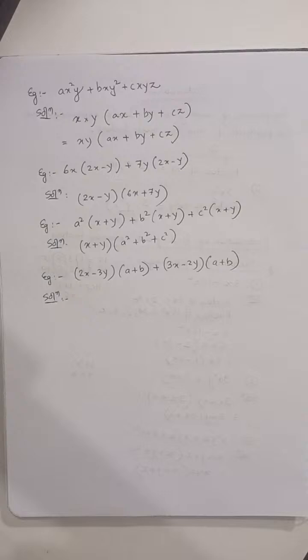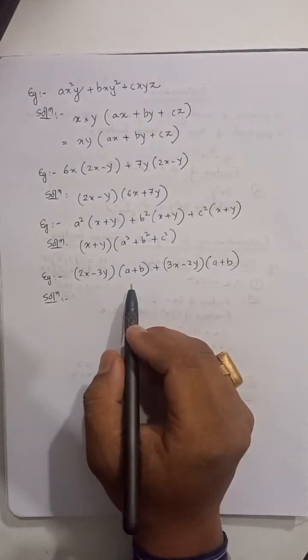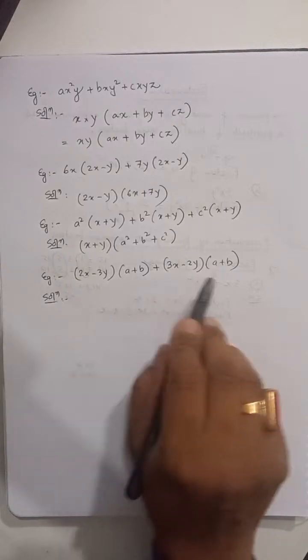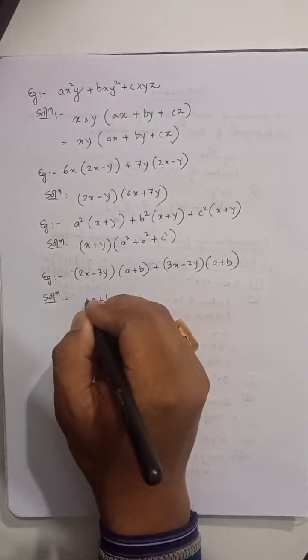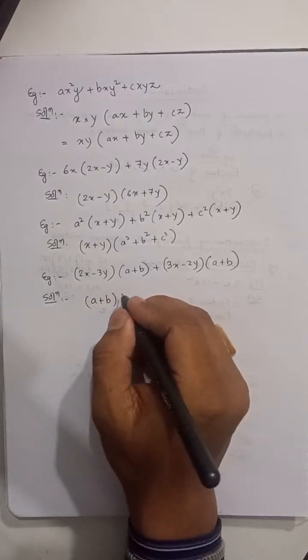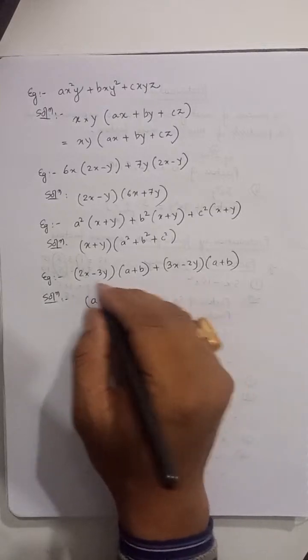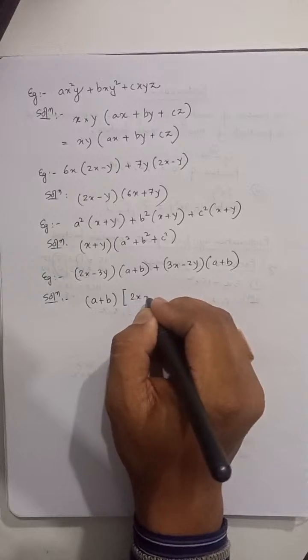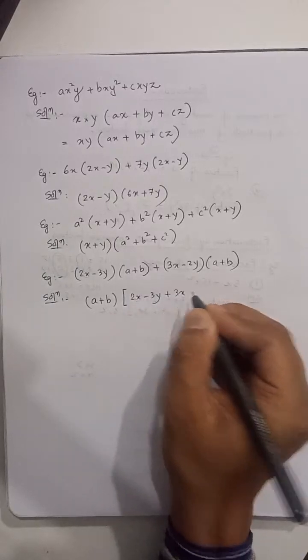Here we can see we have a plus b and a plus b. So let's start. A plus b becomes the common factor. So what remains inside? I'm putting a square bracket. We have 2x minus 3y and we have plus 3x minus 2y.